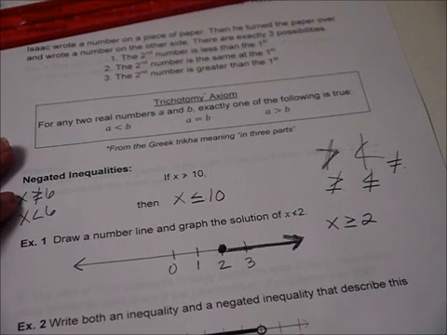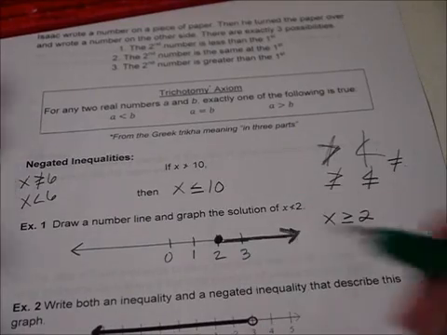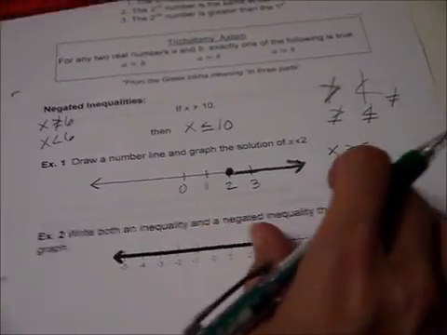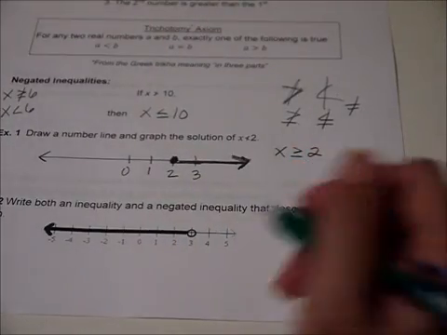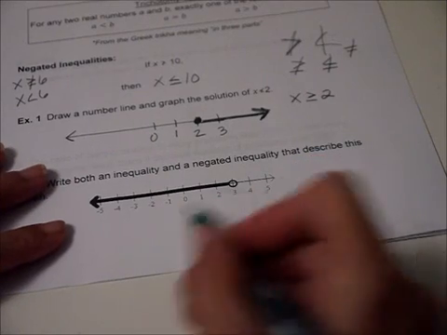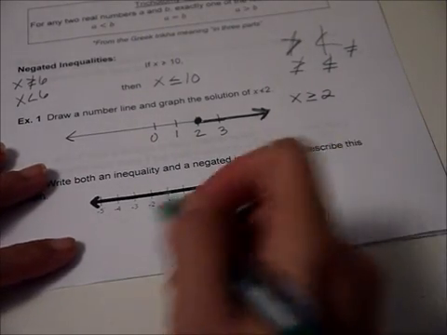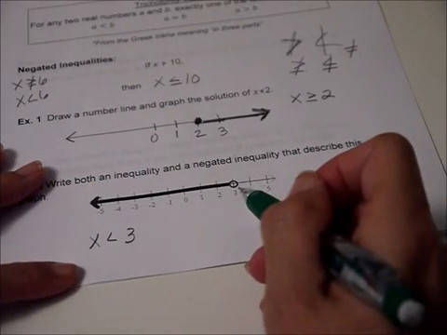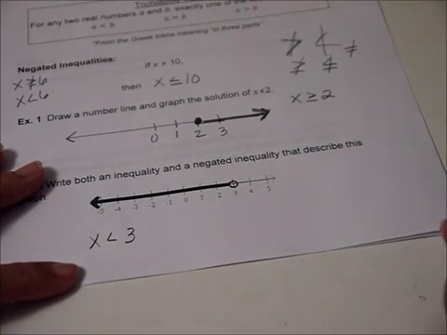And there's our graph. So that's fun. Now they give us a graph, and we have to write it as an inequality and a negated inequality that describes this graph. Okay. So what we have here is everything less than 3. So x is less than 3, not equal to 3. Can't be 3. That's why we have an open circle there.